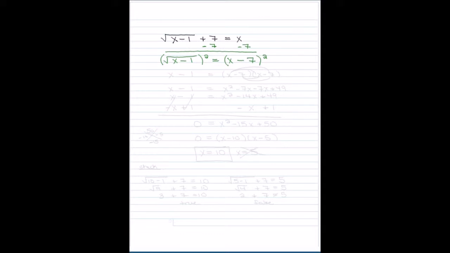When I square the left-hand side, that will leave me with x minus 1. And then on the right-hand side, that's going to be x minus 7 times x minus 7. You could do the shortcut method here, but if you don't know the shortcut method, you can just write it twice and FOIL it. What I mean by foiling is you multiply the first, the outer, the inner, the last. So when I do that, I get x squared minus 7x minus 7x plus 49. I'm going to combine my like terms, which is the 7x minus 7x, which gives me negative 14x.